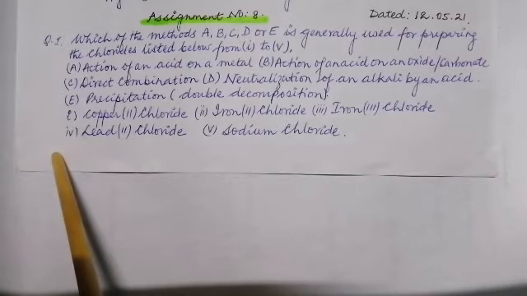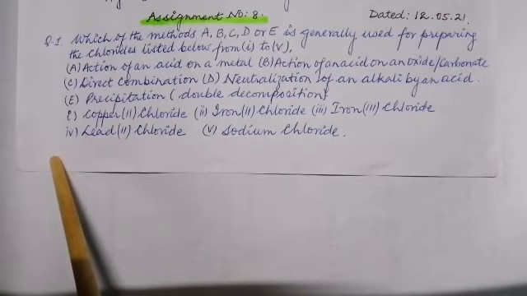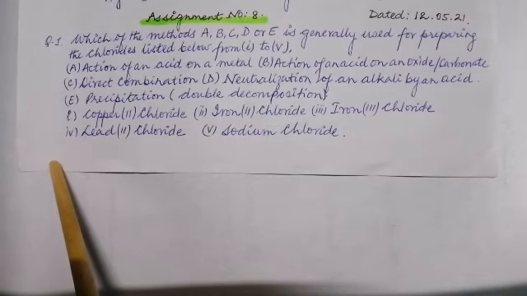Capital A stands for action of an acid on a metal. We've already discussed this. When an active metal reacts with an acid, it gives you salt and hydrogen gas. B, action of an acid on an oxide or carbonate. Just now I taught you. Number C, direct combination, also direct you can say synthesis reaction. D is neutralization of an alkali by an acid. E is precipitation or double decomposition.